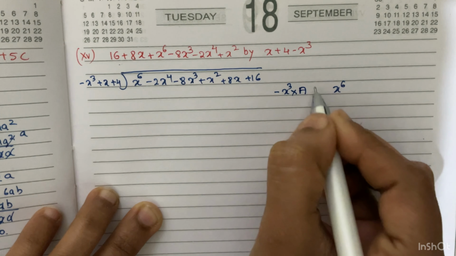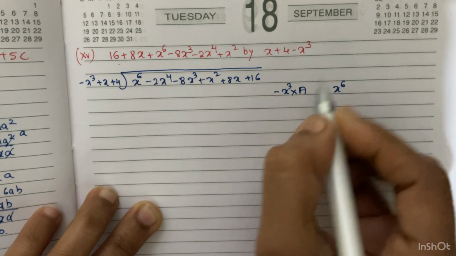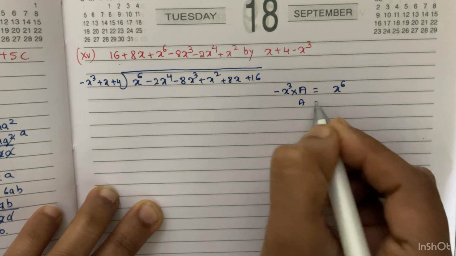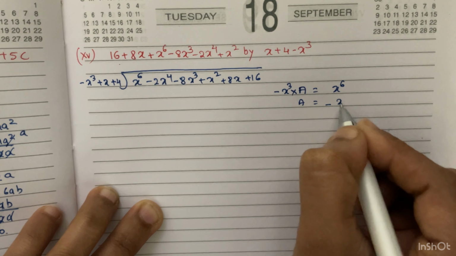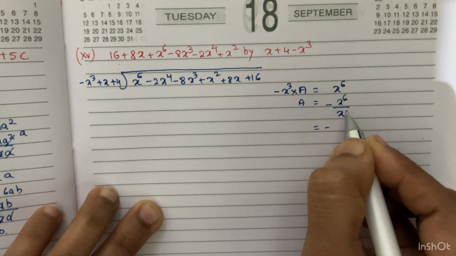That number we don't know, that's why I have considered capital A. When I multiply this number with this term, I should get the answer as x raised to the power 6 here. Now to find out that value, I am shifting minus x cube to the right side. When I shift, it will become in the form of division, right? Now see here, both bases are the same.